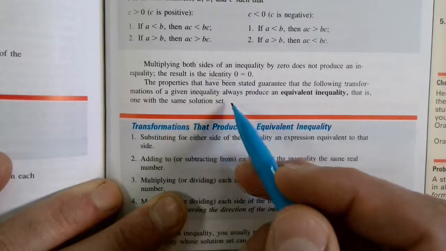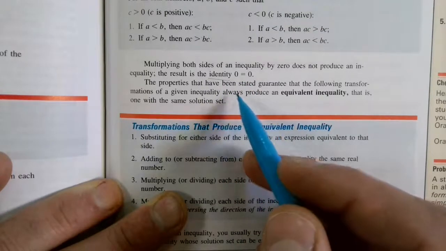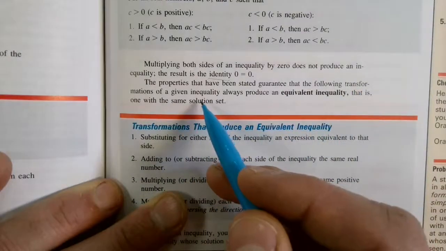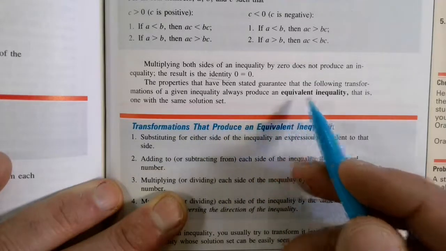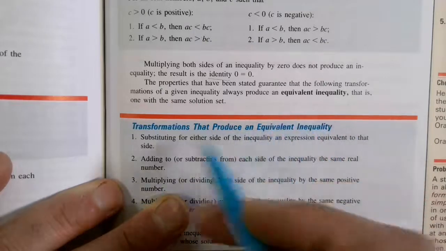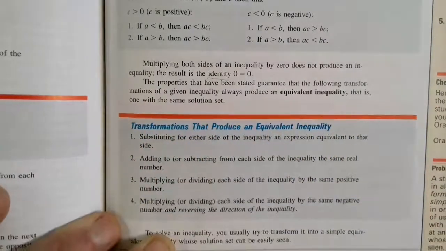That's an identity. Now the properties that have been stated so far guarantee that the following transformations of a given inequality always produce an equivalent inequality. An equivalent inequality is just another version of the same inequality. The answers will be the same.